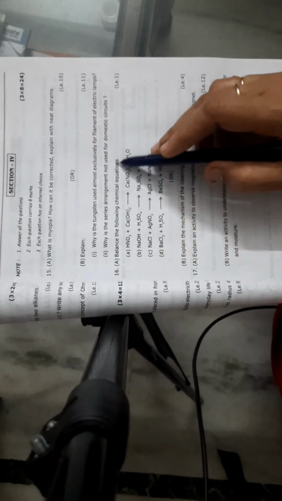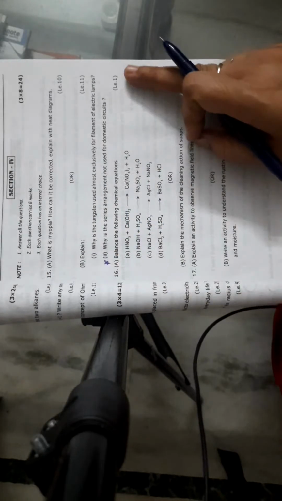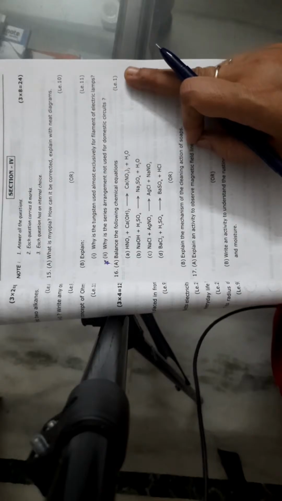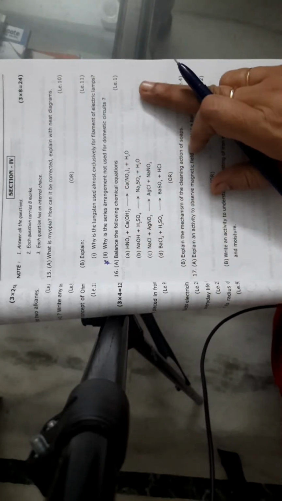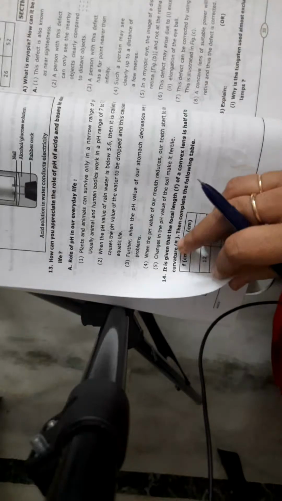Why is the series arrangement not used in domestic circuits? This question also we are finding in most of the papers. It is not used for domestic purposes because if one appliance gets damaged, the others will stop working. So this is what we completed with the second paper also. If you sit for 1 hour, easily you can cover 3 question papers.